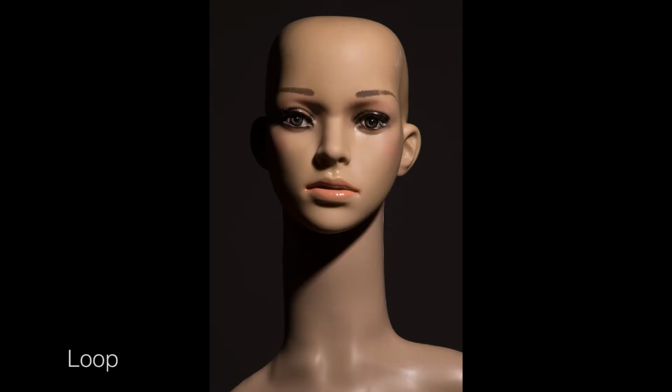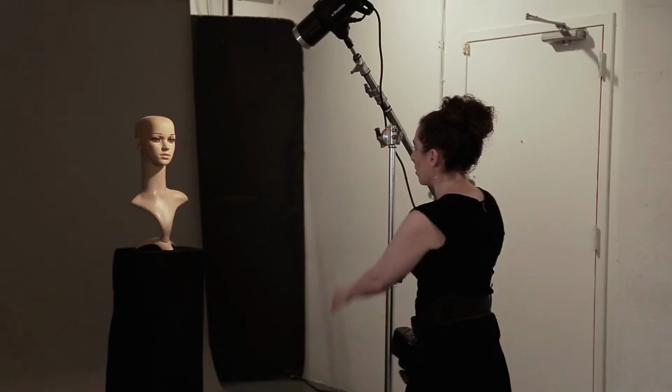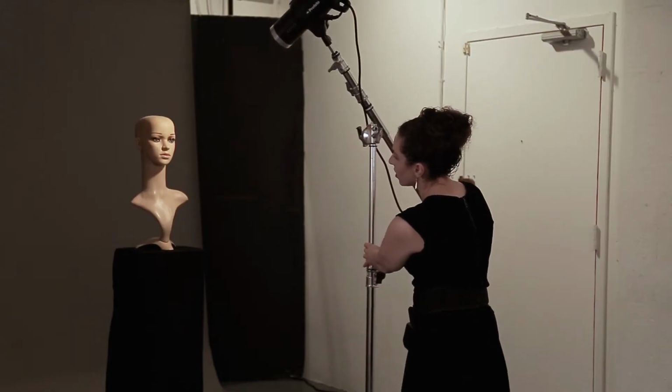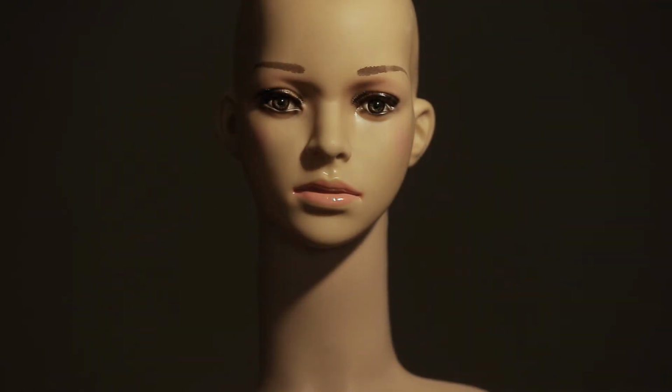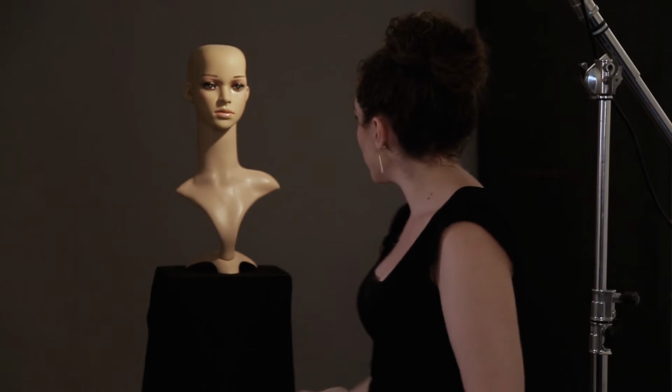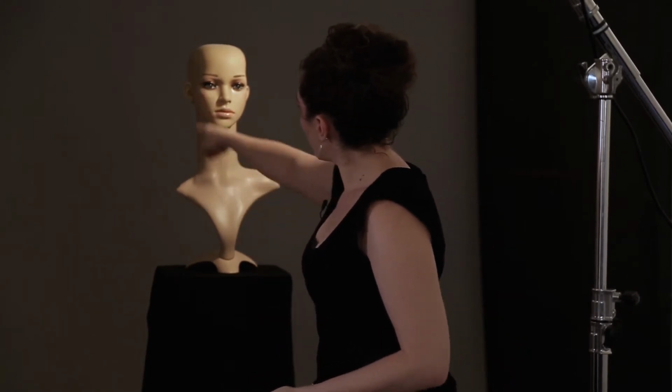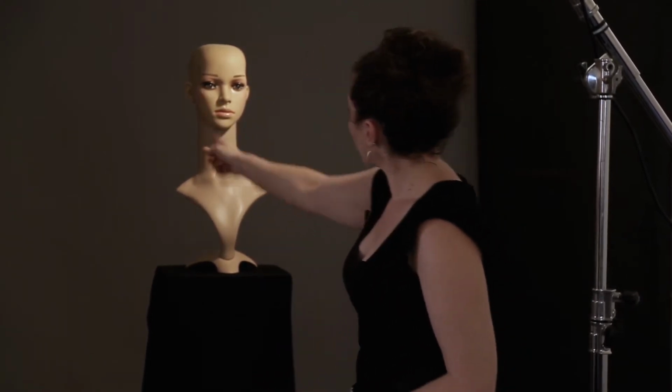Now there's actually different lengths of loop lighting. For example, if I move the light a little more centered, that's a very short loop. And if I move the light off really far, that's a really long loop. There's no right or wrong. There's not like an exact position for where the loop needs to fall. But as you can see, we've added more shadow to the side of the face opposite the main light. And so we've created a little bit more dimension, a little more sculpting, and a little bit more drama.